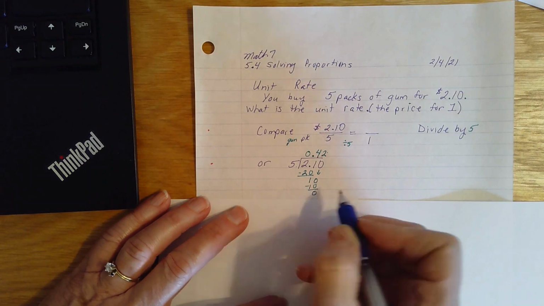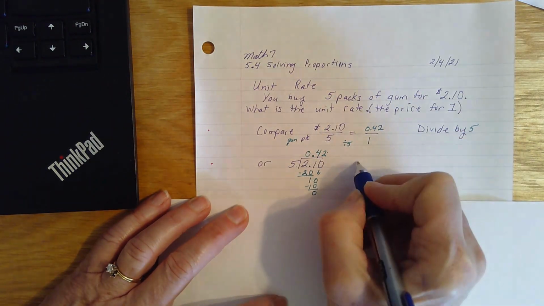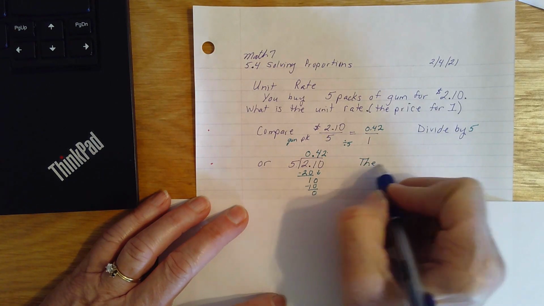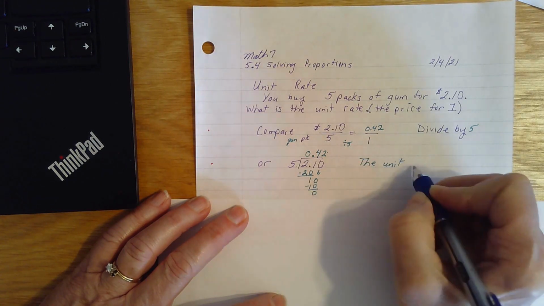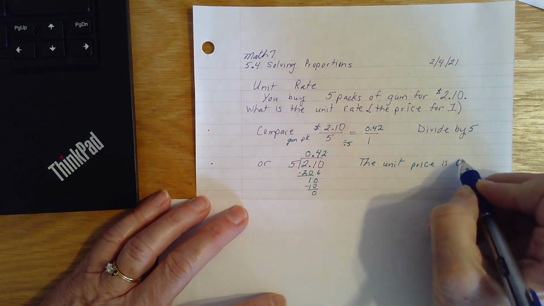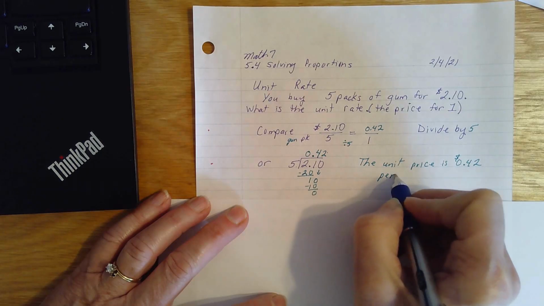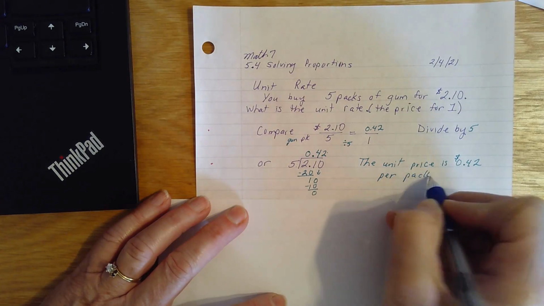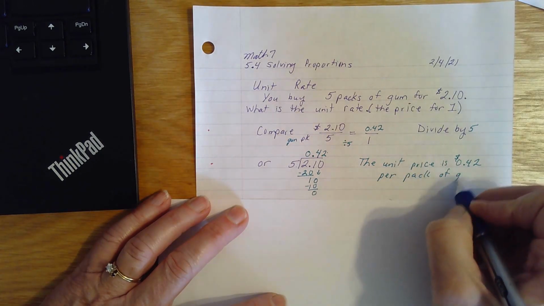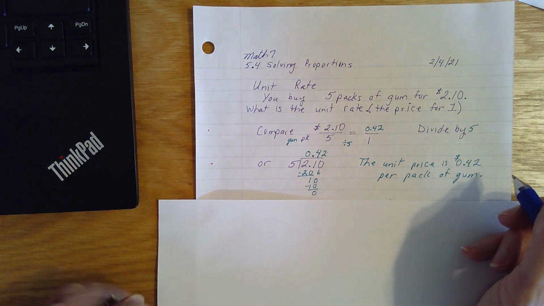Subtract, so each pack of gum is 42 cents. So the unit price is 42 cents per pack of gum, the cost for one package of gum.